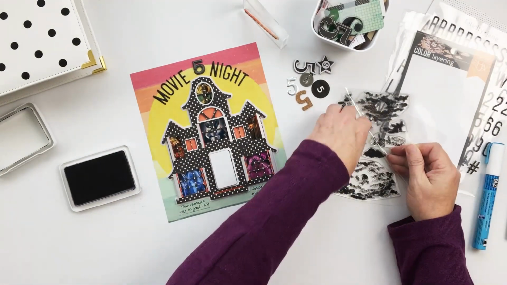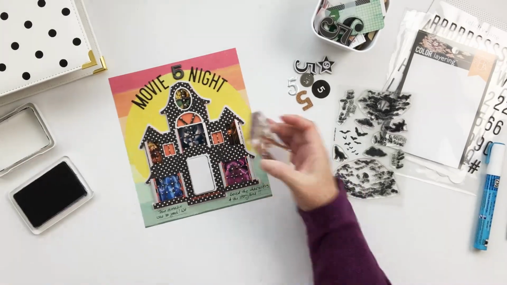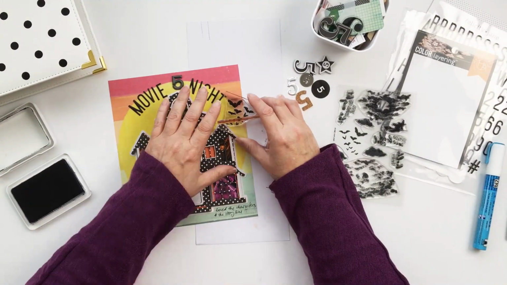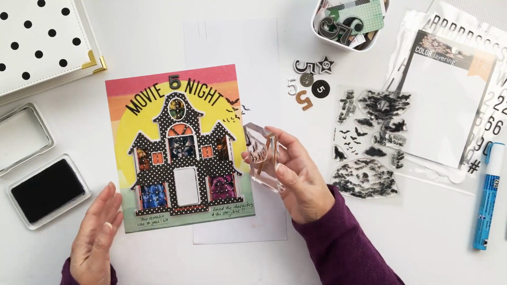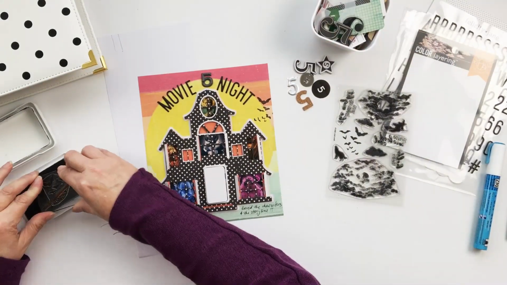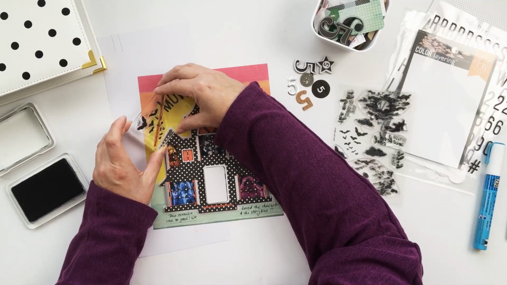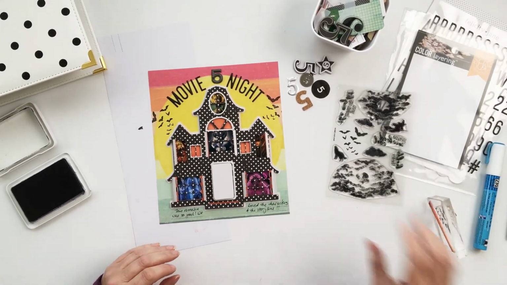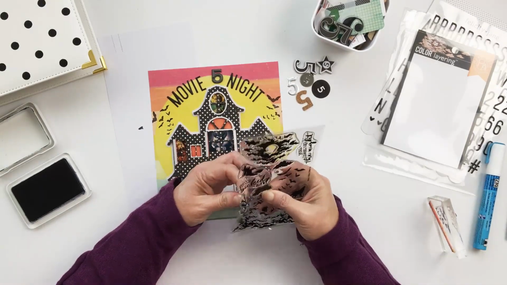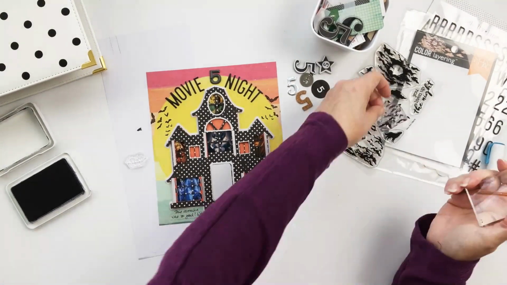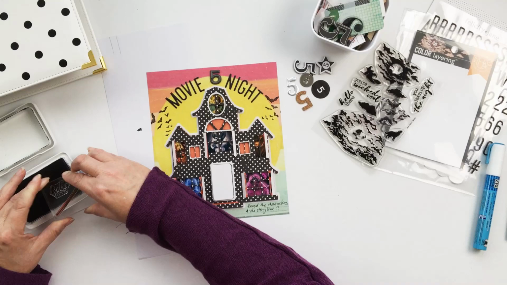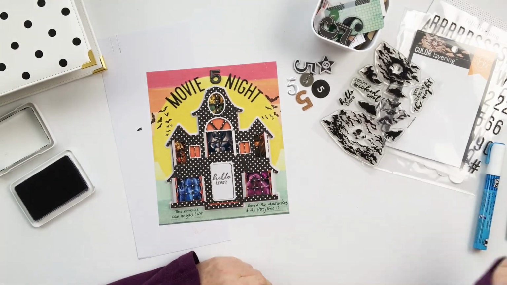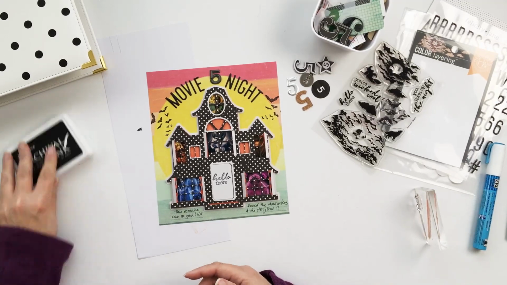A couple more things here, and then we're going to wrap this layout up. I know it's been a little bit longer than normal today. I'm adding a few little bats at the top just to fill in some of that little space over the sun. And then also the front door needs a little bit of something. So there was this stamp set from Hero Arts. There was a little hello there.